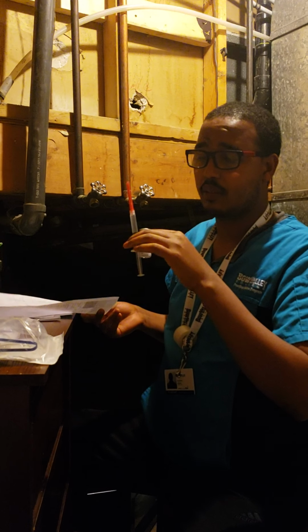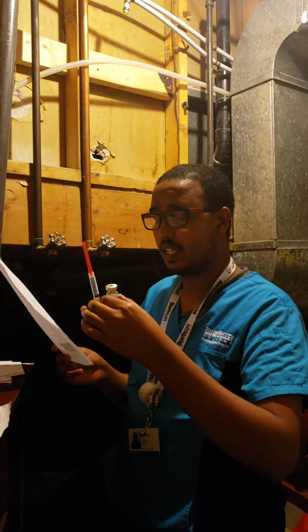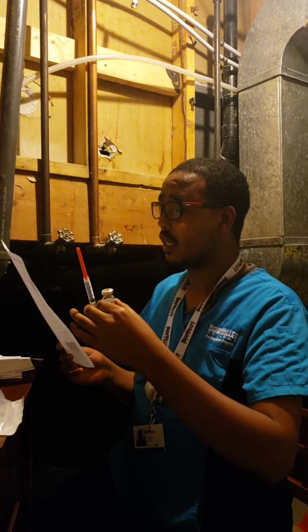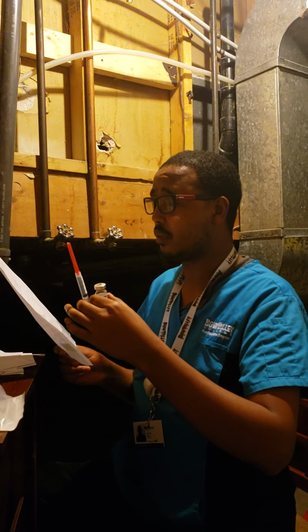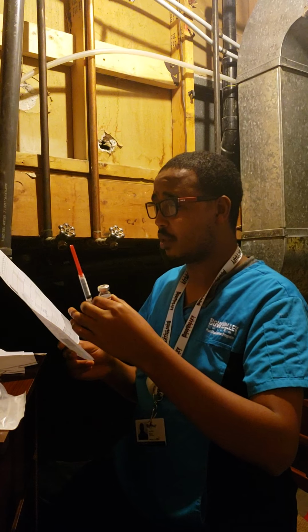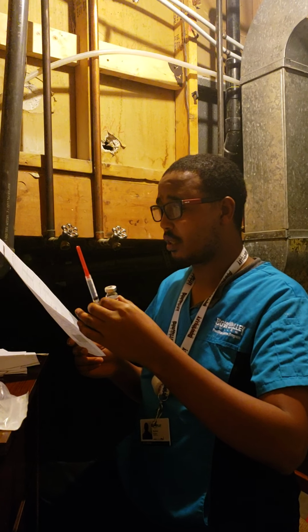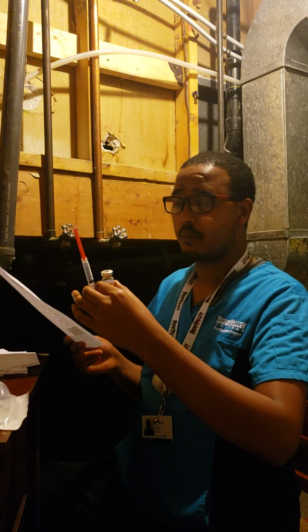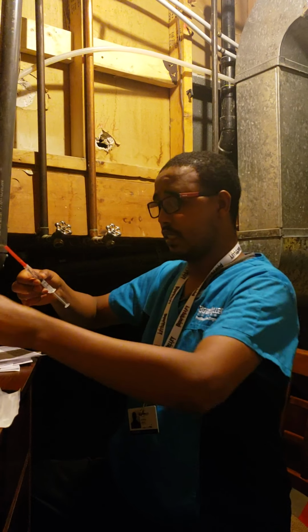And in my syringe I have 2 ml, which is equal to 8 milligram. Today's date is June 20, 2020, and time is 9 in the morning. Dexamethasone 8 milligram IV piggyback 1 time prior to chemotherapy, and the reason I'm using this is for anti-emesis. So I've done my second check.